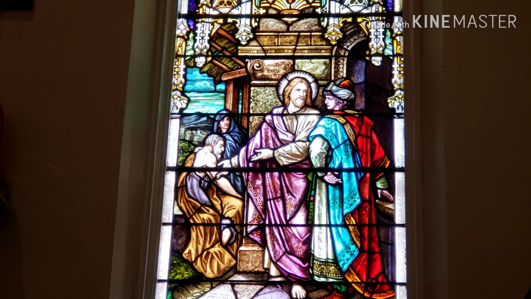In 1980, all these windows were evaluated as to their worth, and they came up with the figure $125,000. That's 1980, so probably a lot more now. Typically as things get older, and if they're beautiful and stay beautiful, it's worth even more, maybe $500,000 now. So pretty amazing. They're really works of art.